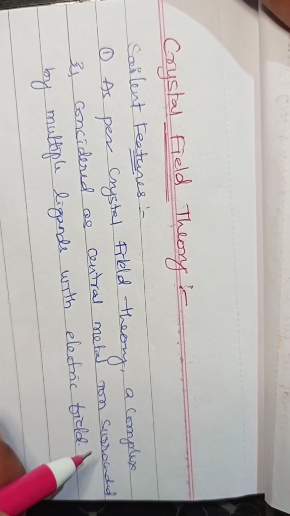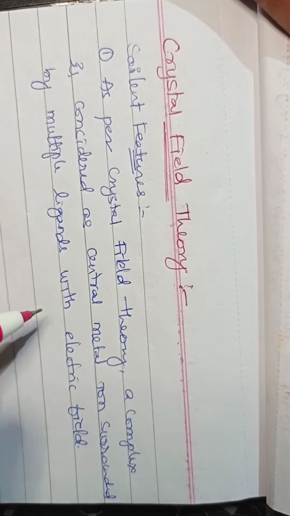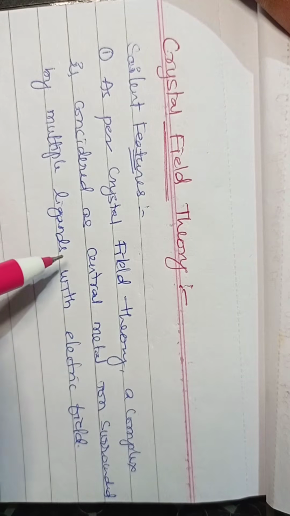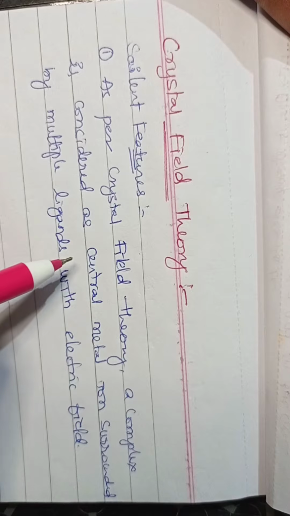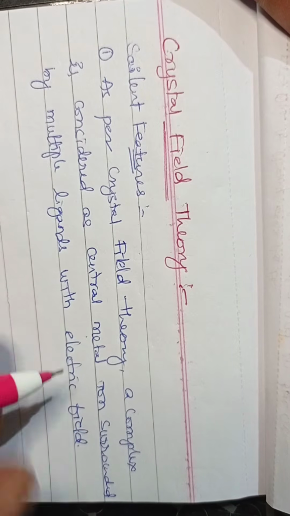The first statement describes the complex as a centrally situated metal ion surrounded by multiple ligands.